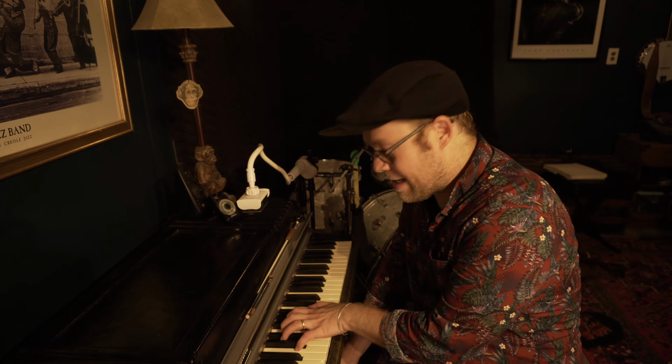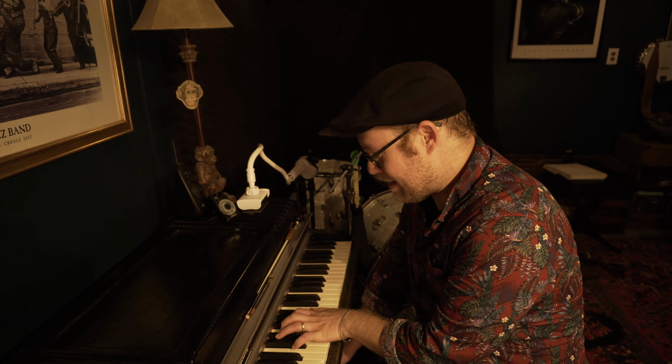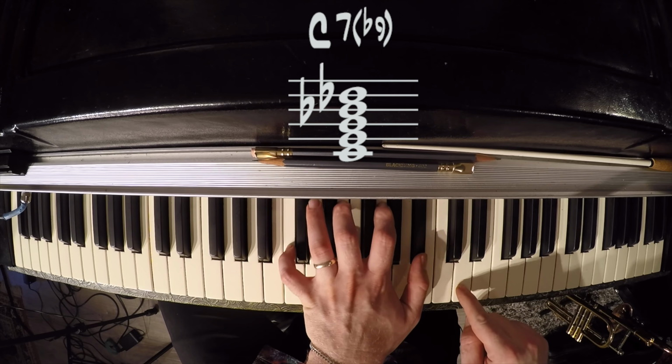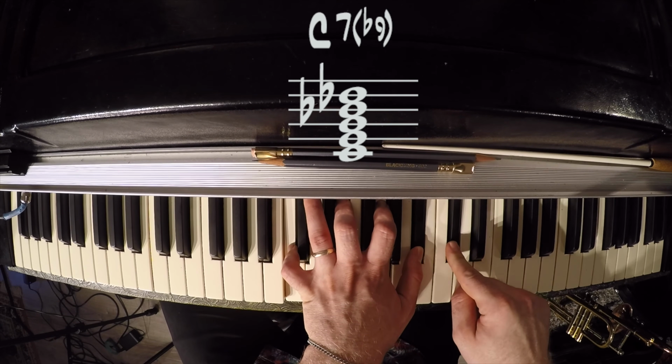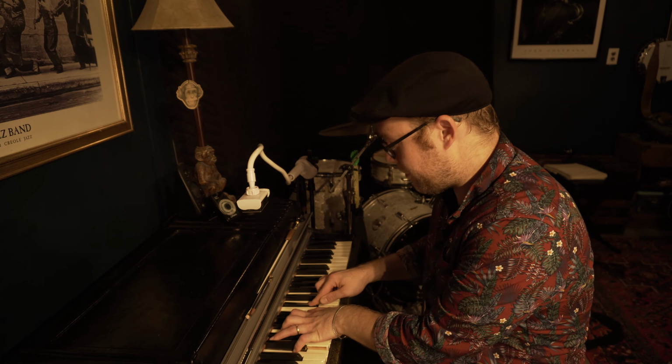Now, returning to our C dominant 7th, or just C7, one common chord that serves as the 5 chord in a minor key is the C7 flat 9. So we're just taking our 9 and moving it down a half step to create the flat 9 sound. One of my favorite chords. There are a lot of lovely things that can be done with this chord in various different contexts.